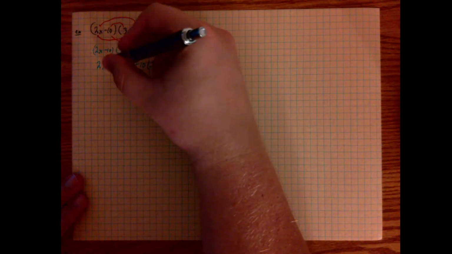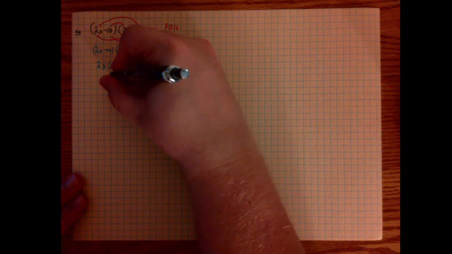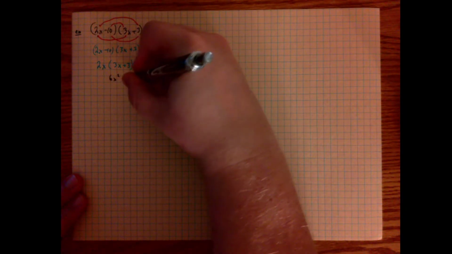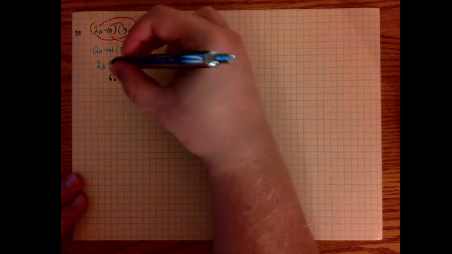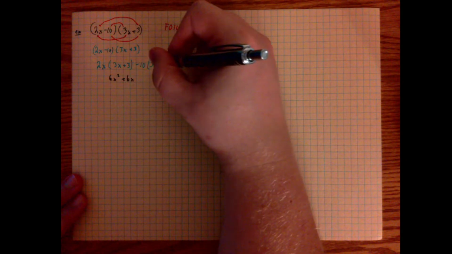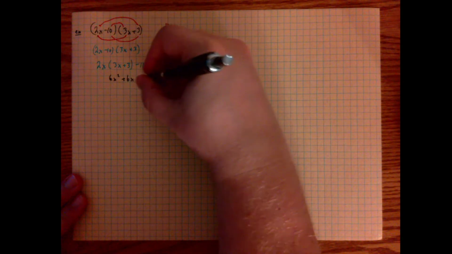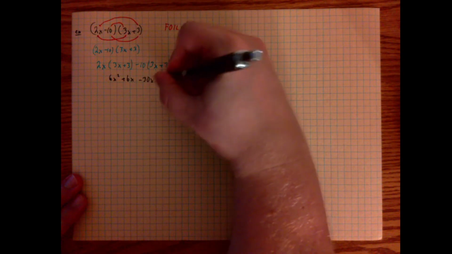So we distribute a second time, 2x times 3x plus 3, which would give us 6x squared plus 6x. And then you take the second one times each part of the parentheses. Remember to do it to both, and keep track of your signs as you go. Negative 10 times positive 3x would be negative 30x. Negative 10 times positive 3 would be negative 30.